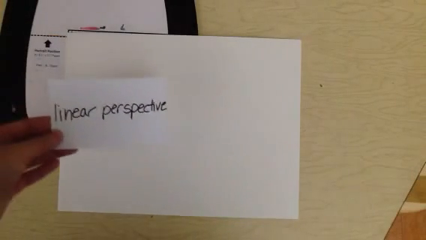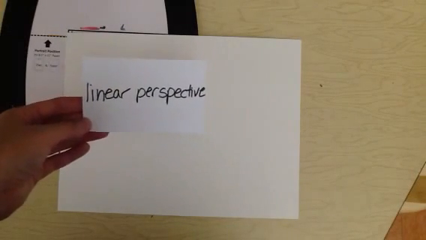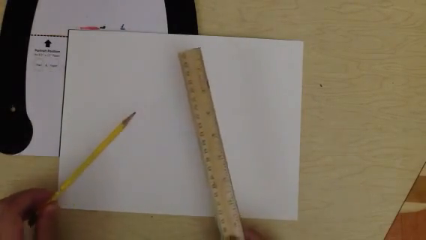In this video, I'm going to be showing you how to draw a landscape using linear perspective. So you're going to start out by holding your paper horizontally, and you're going to get a ruler and a pencil. Make sure that you put your name and your class code on the back.